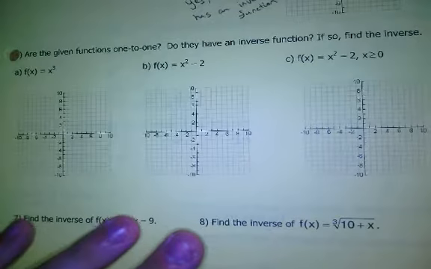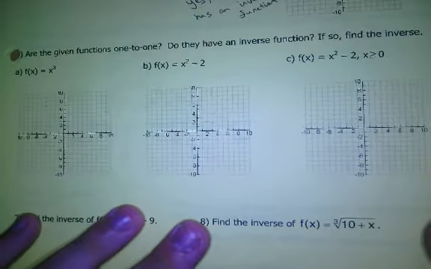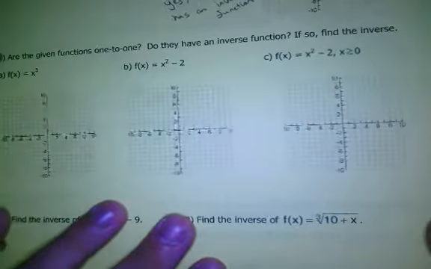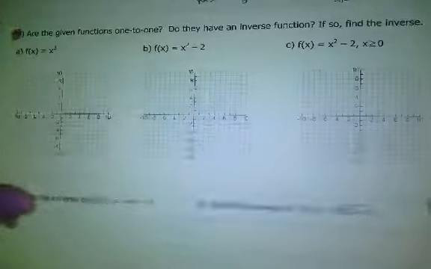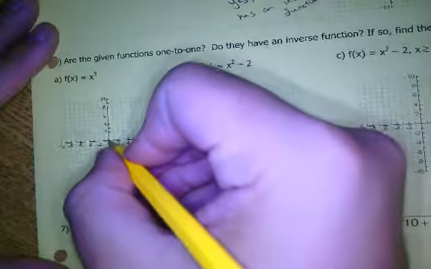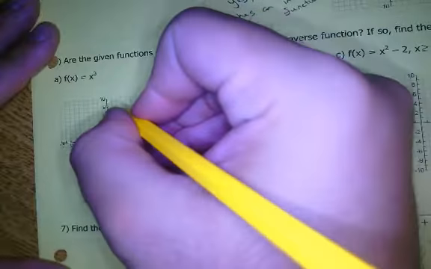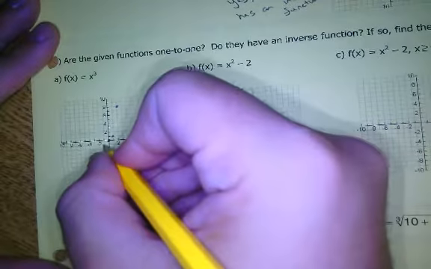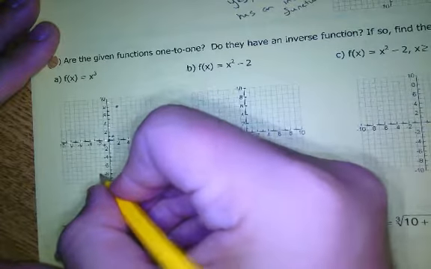Next one. Are the given functions 1-to-1? Do they have an inverse function? If so, find the inverse. You don't have to graph them, but I'll graph them for you. So, hey, we remember this guy here, right? X cubed. We graphed him the other day, and we loved him so much.